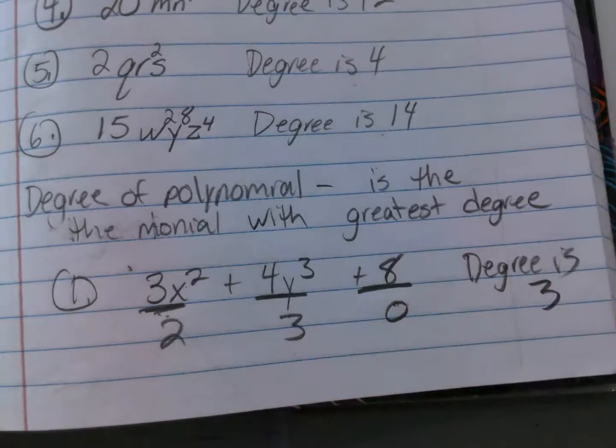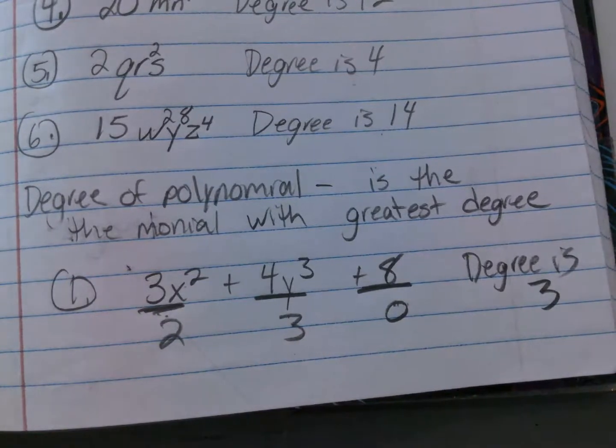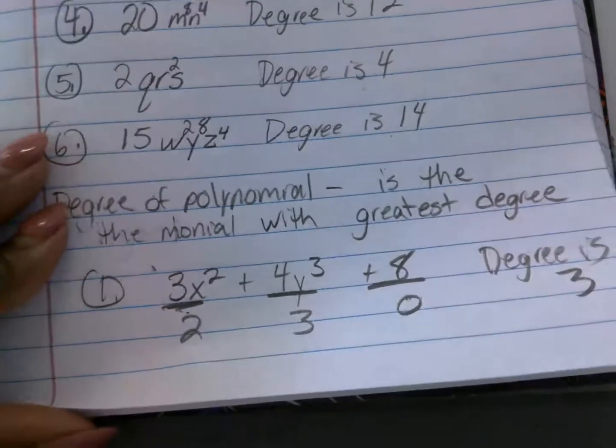Wait, I thought it was 1. No, it's the highest. It's just the highest. All right, let's do another one.